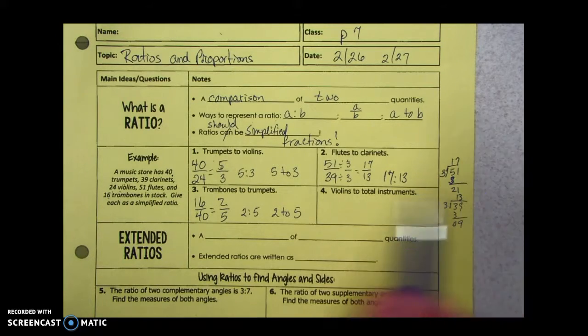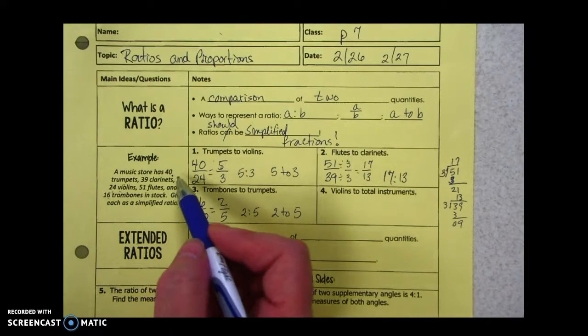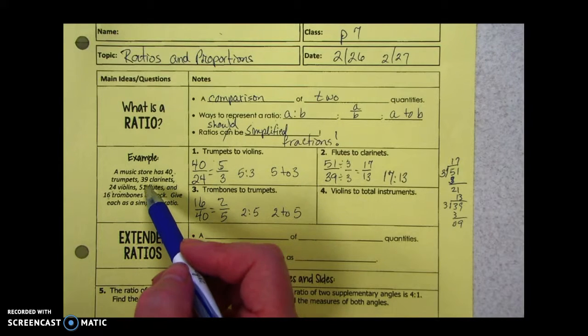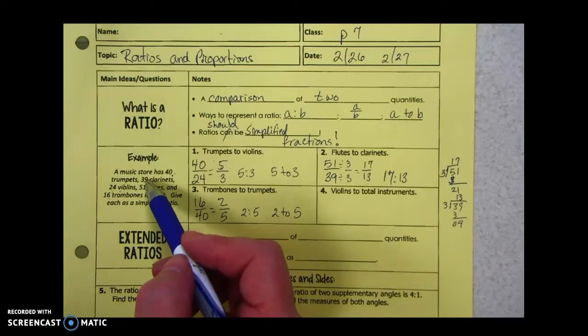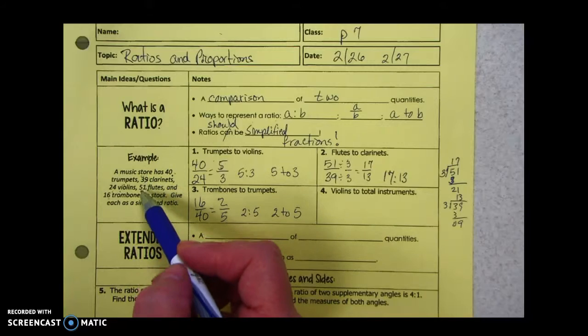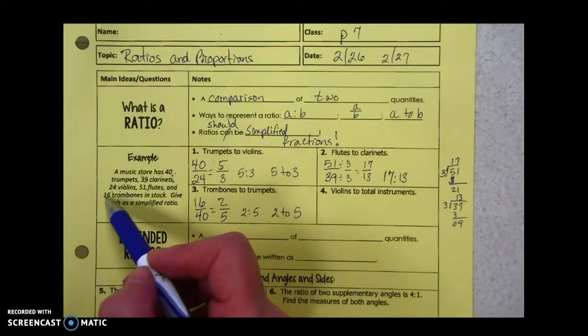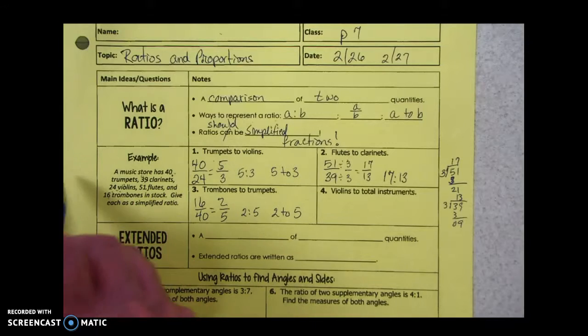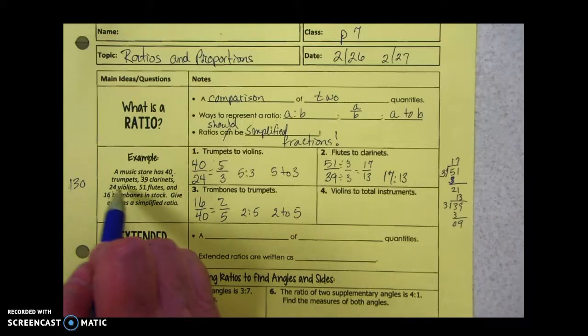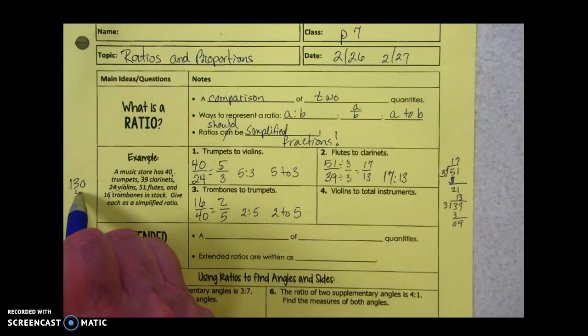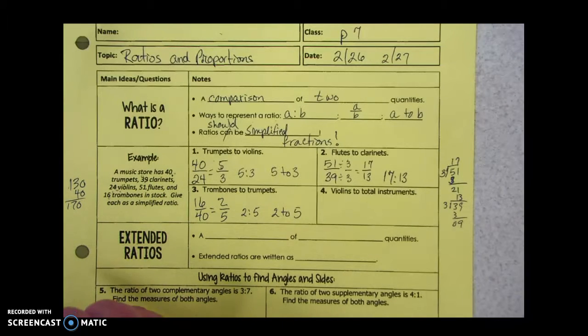Violins to total instruments. Total instruments means we add them up. Let's add the 39 and the 51 first, that gives us 90. 90 and 40 is 130. Then we add 16 and 24, which is 40, giving 170.